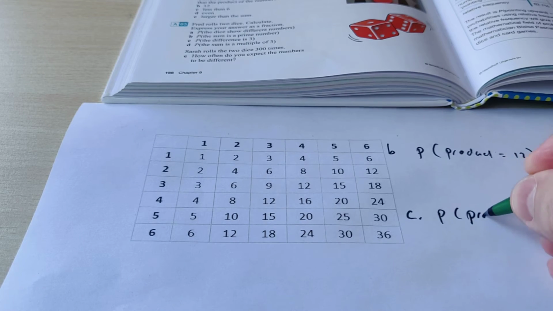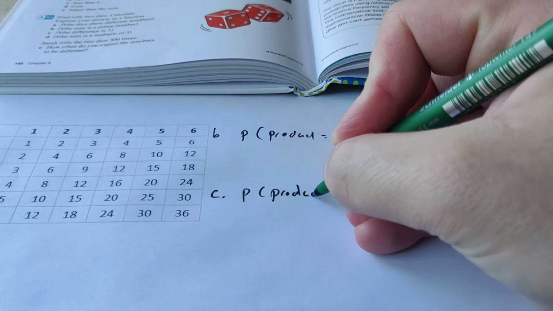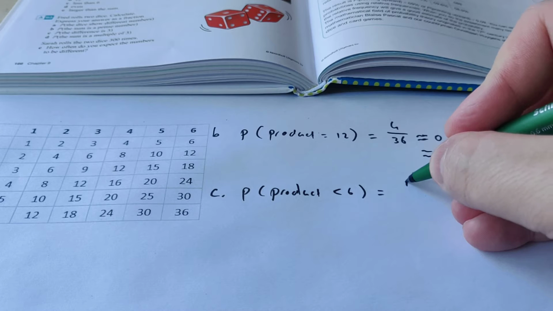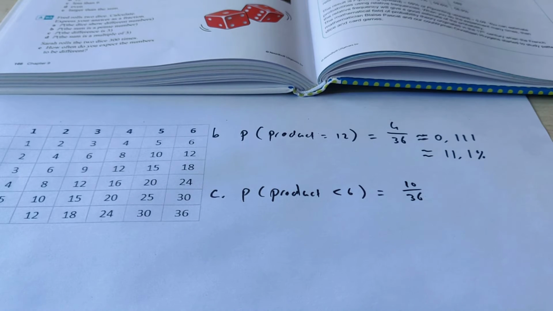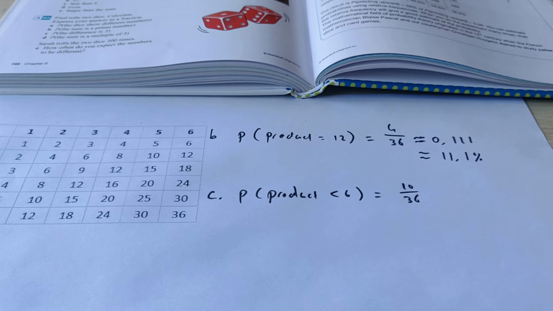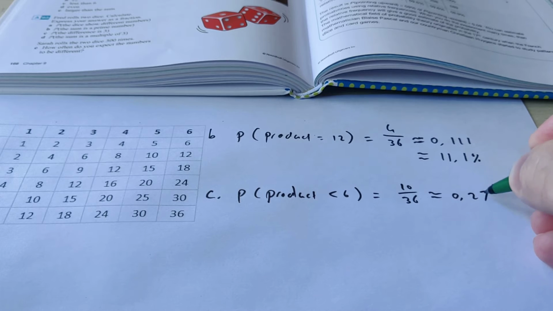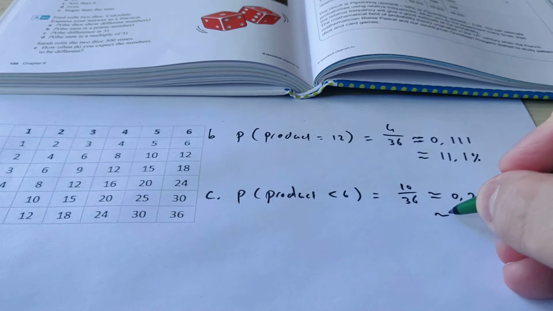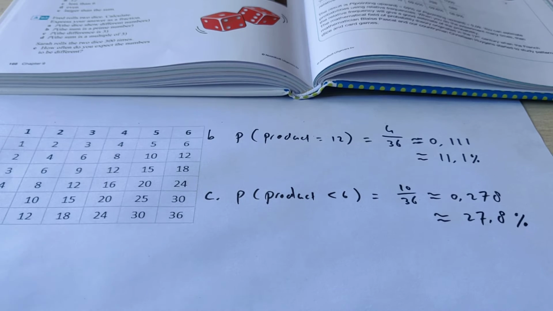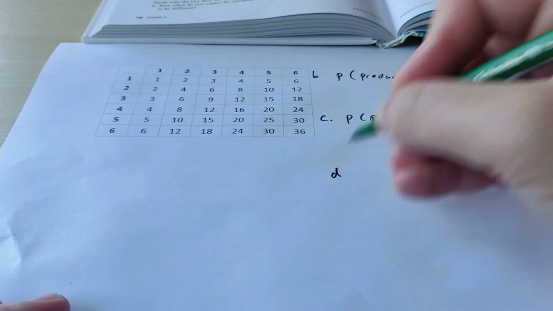So we want the product to be smaller than 6. Now we counted that happens in 10 different places. So 10 over 36, let's calculate what it is. 10 divided by 36 is, rounded off to 3 decimal places, 0.278. So as a percentage, that's 72.8%. Alright, great. Moving on to exercise D.